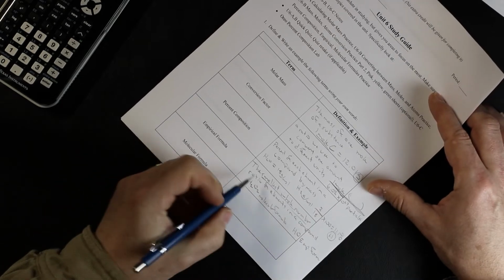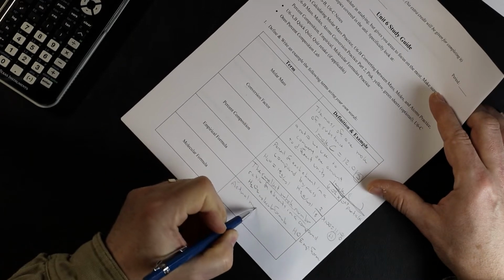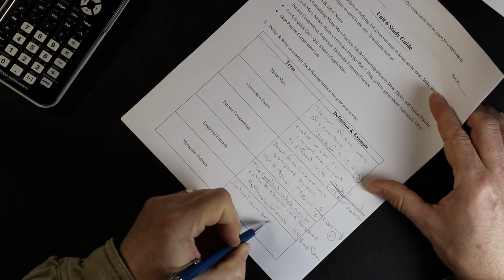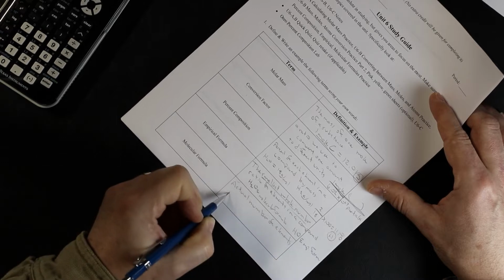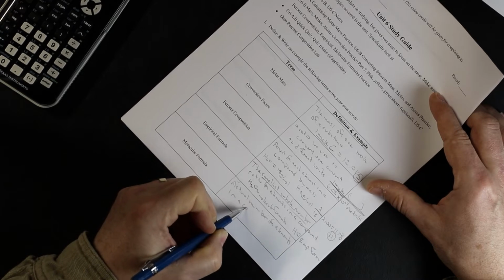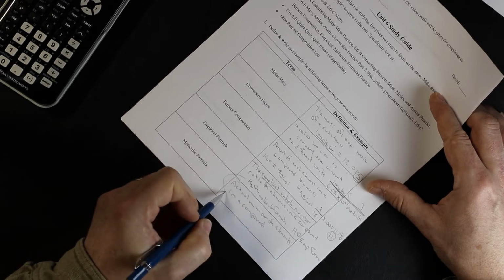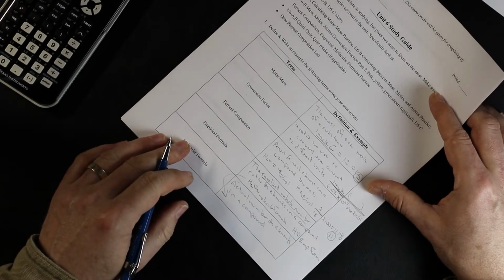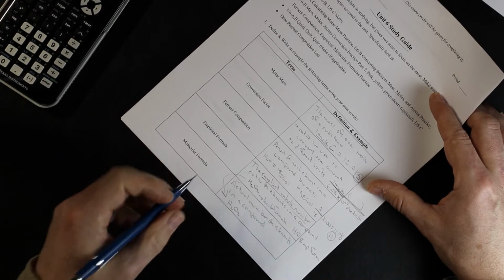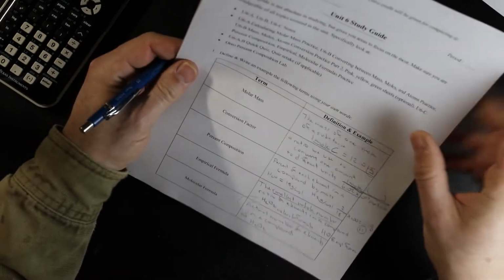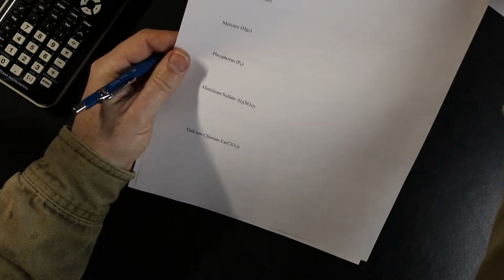Okay? And again, this is the actual number of elements in a compound. Like our previous example, H2O2 is my molecular formula. Okay, that's page 1. Get that out of the side. All right.